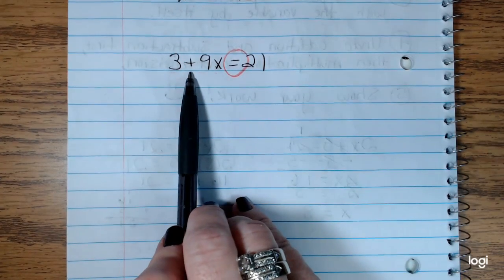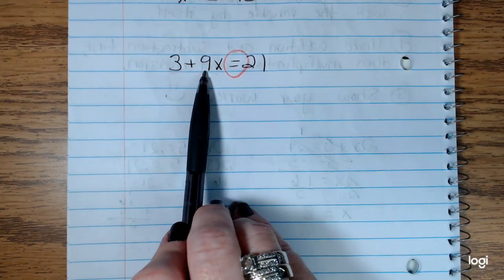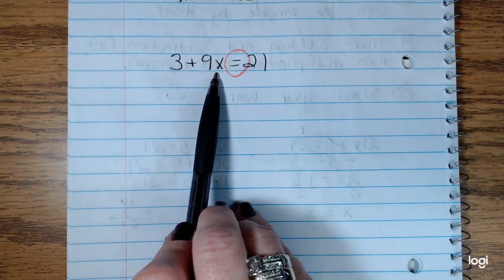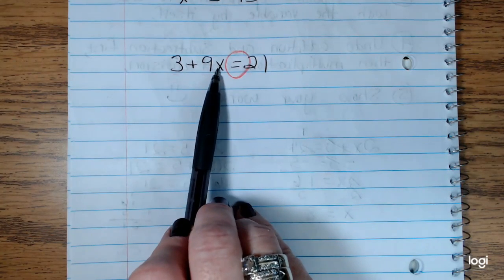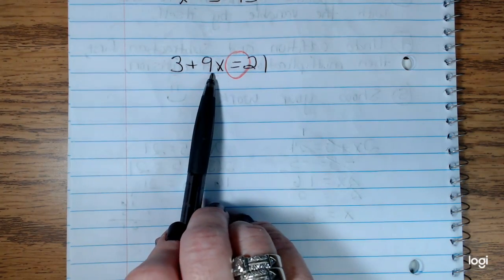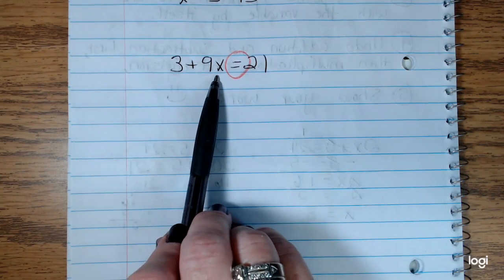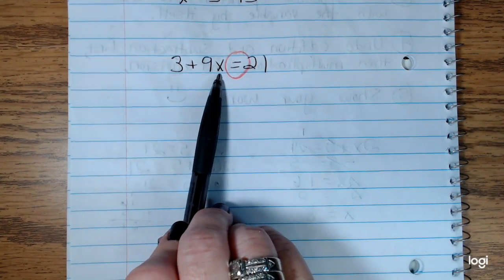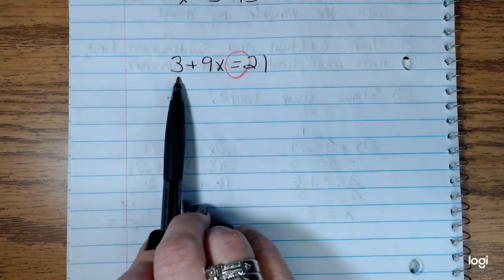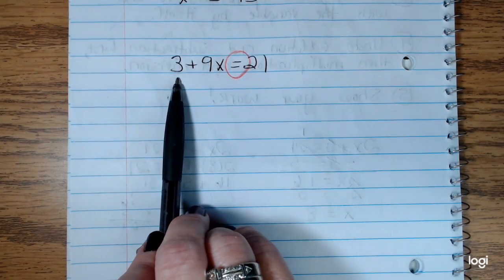This looks like an addition here, but if you look at this, this 9 is not adding with the x. It's multiplying with the x. And because it's multiplying, I don't want to do it first. I want to get rid of the numbers that aren't touching the variable. Well, the 9's touching the variable, so I want to get rid of this 3.